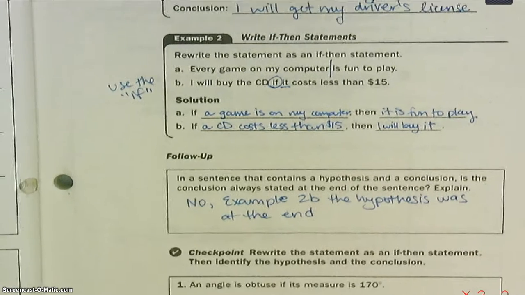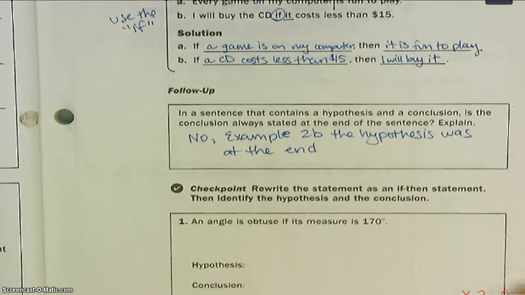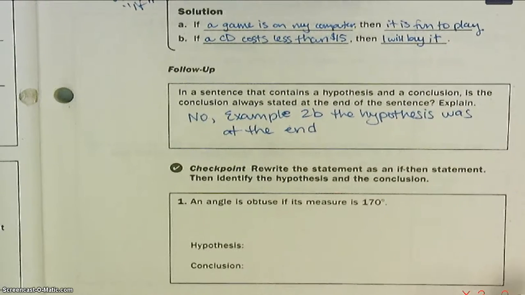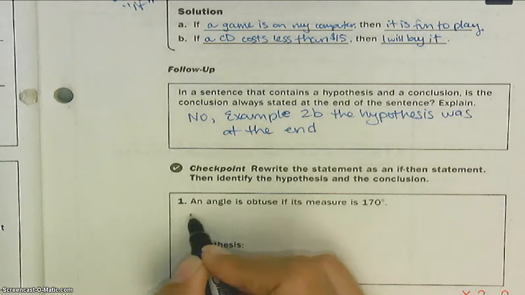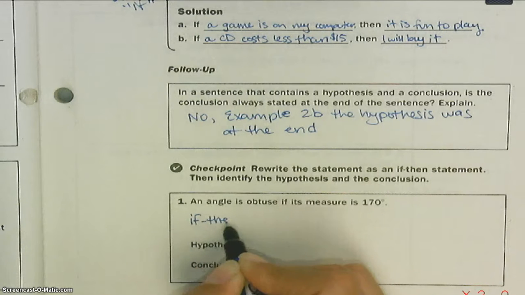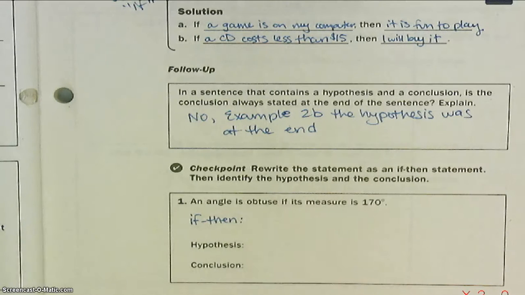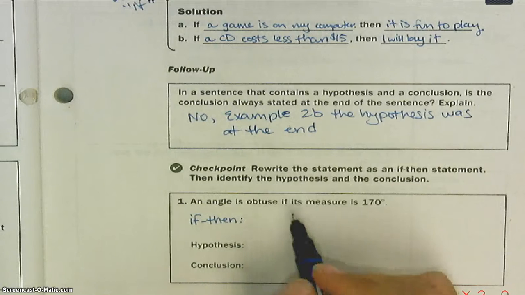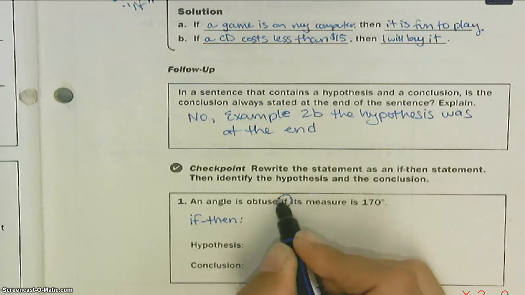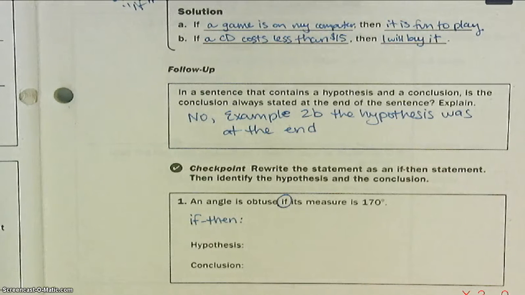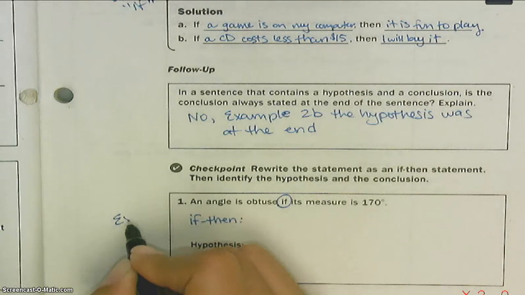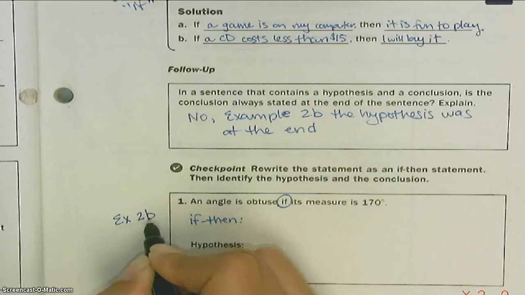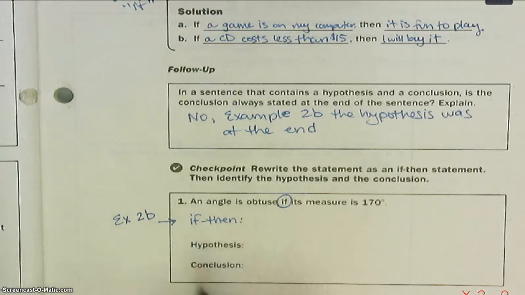Now you get to try. Rewrite the statement as an if-then statement. All right, so that's your first. If, then. You need to write out the statement. And notice, they already gave me an if, so I need to use that. So this is a lot like example 2b that we just did. So look at example 2b if you need some help with this part.